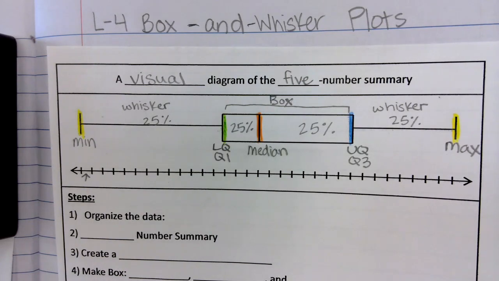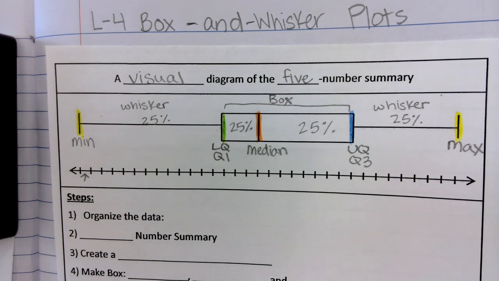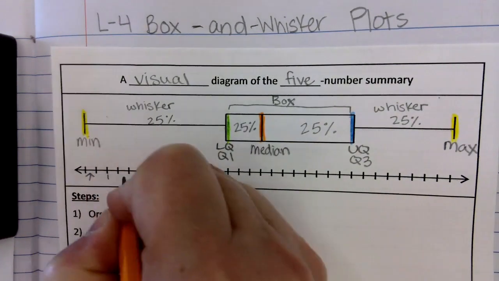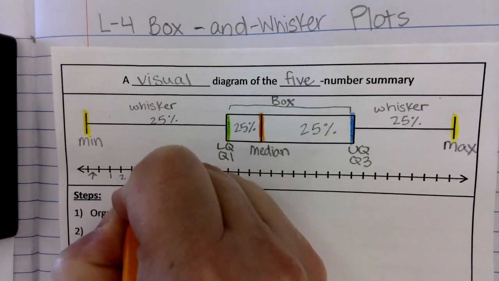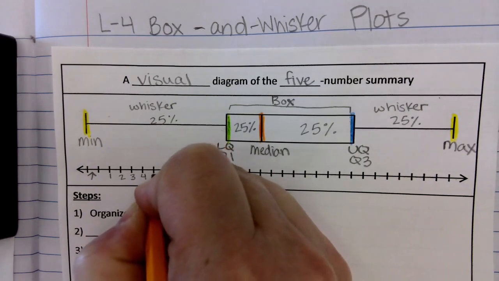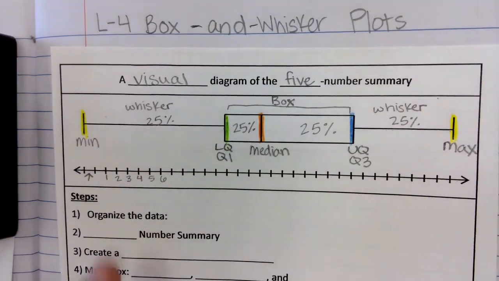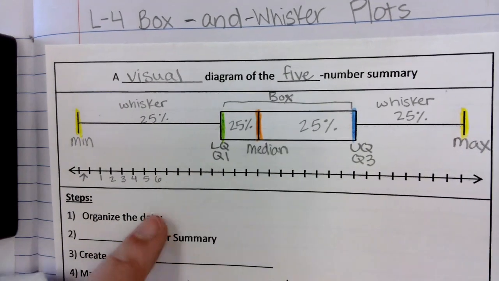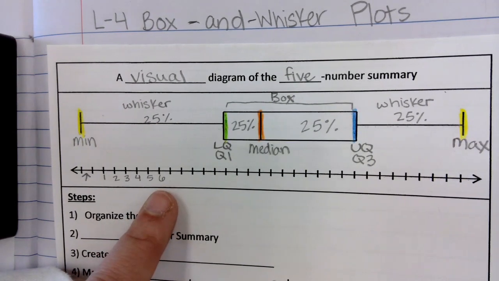What if I put like 1, 2, 3, 4? What would we call that if it goes 1, 2, 3, 4, 5, 6? They might be points, but how are they organized? We maybe didn't even talk about this since the very beginning of the year. What do we call that figure?